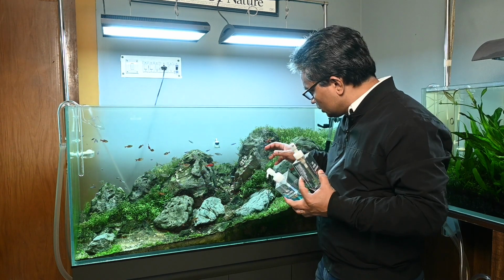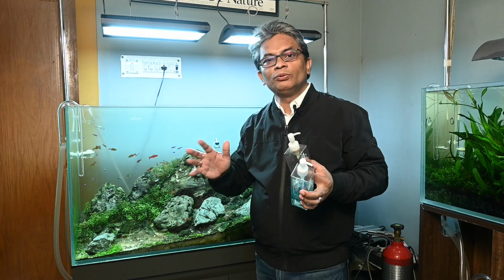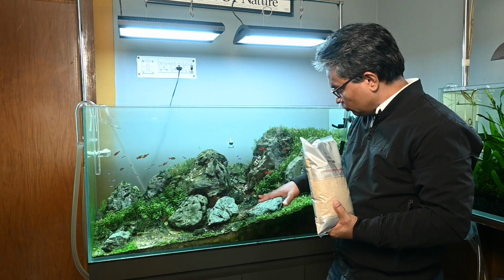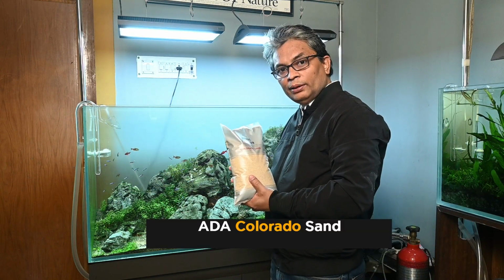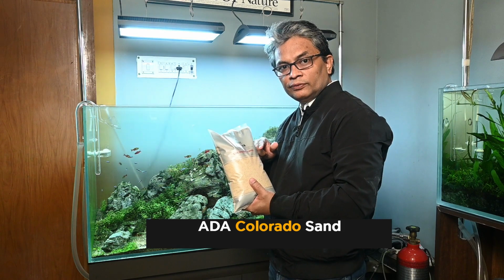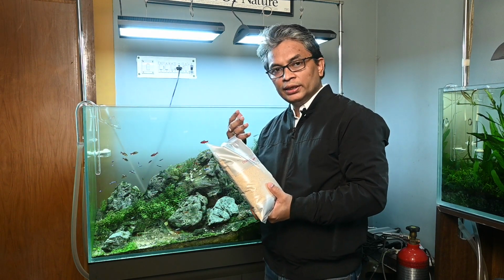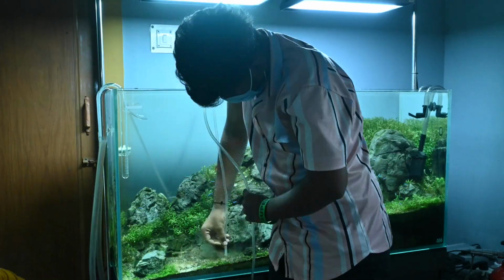Now what we will do is put some sand and make the scape look like what it was before. That's what we are going to do now. We have to give sand in the aquarium so that we get that look of a river. For that I am going to use this Colorado sand from ADA. Colorado is from USA, many of us know, and it has that characteristic reddish color, looks quite nice in the tank.